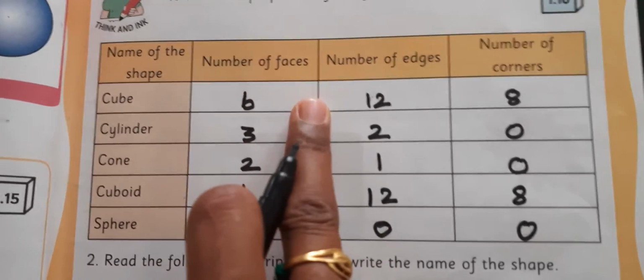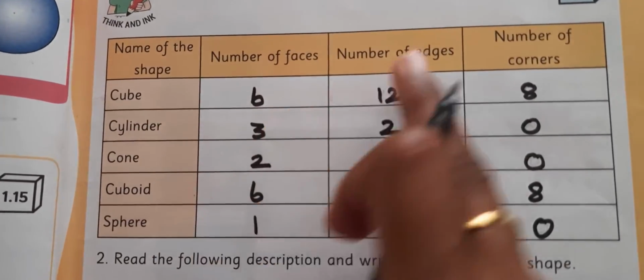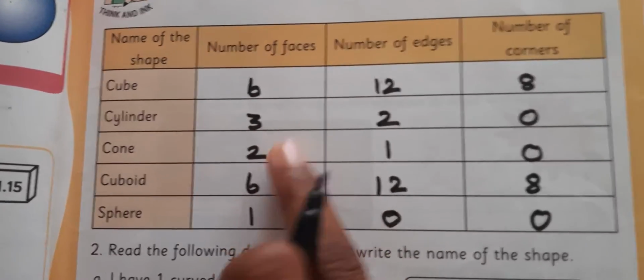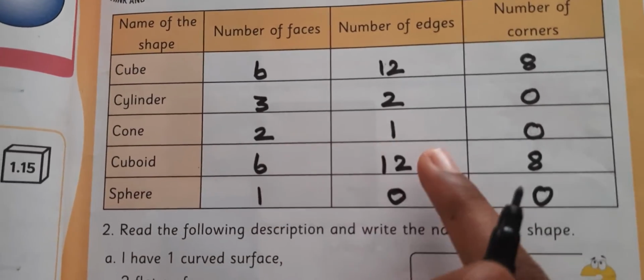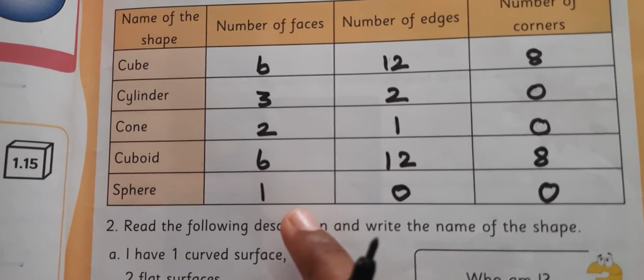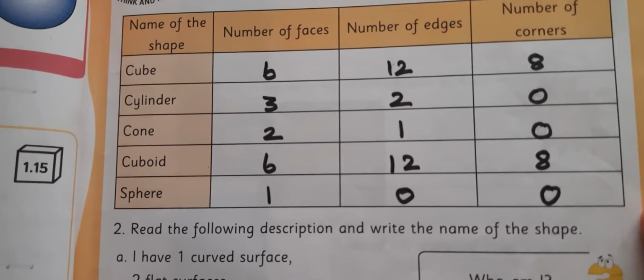Cube has 6 faces, 12 edges, 8 corners. Cylinder has 3 faces, 2 edges, 0 corners. Cone has 2 faces, 1 edge, 0 corners. Cuboid has 6 faces, 12 edges, 8 corners. Sphere has 1 face, 0 edges and 0 corners.